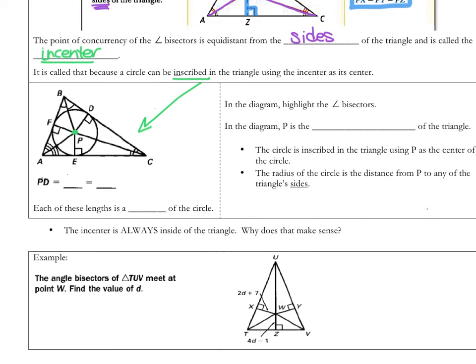So in this triangle ABC, you would have started by drawing in the angle bisectors, which again you can tell they're bisecting the angles because of the markings that you're seeing in the corners here. The angle bisectors are concurrent at a point which is called the incenter of the triangle. Okay, we highlighted the angle bisectors, and I'm doing it with purple here. The circle that can be inscribed inside of the triangle, it's inscribed this time. We'll use P as the center of the circle.